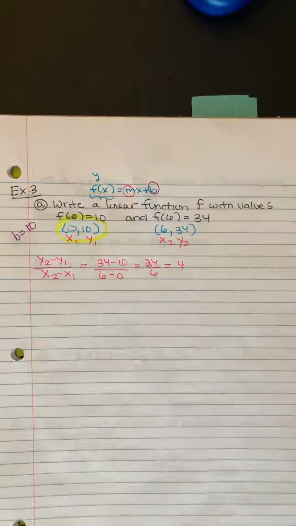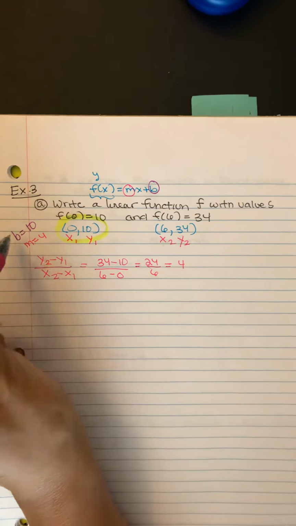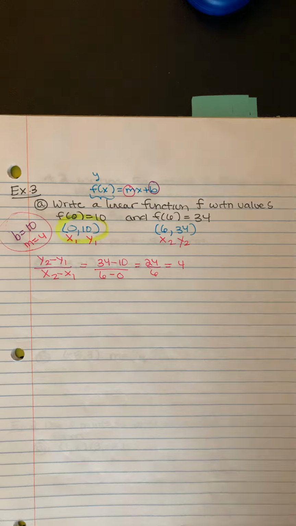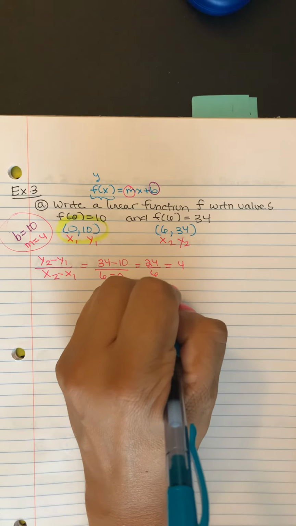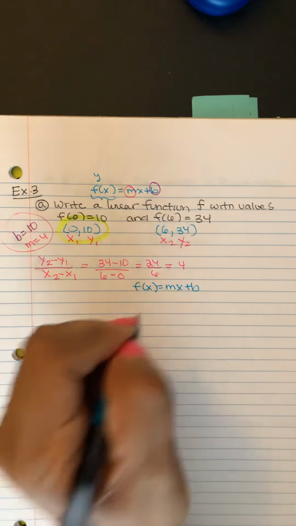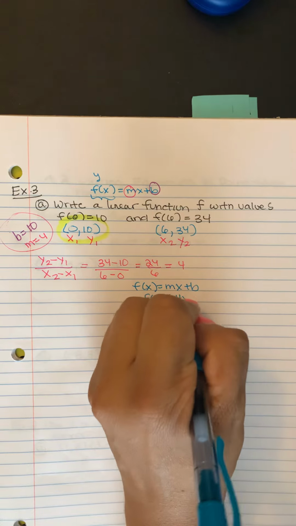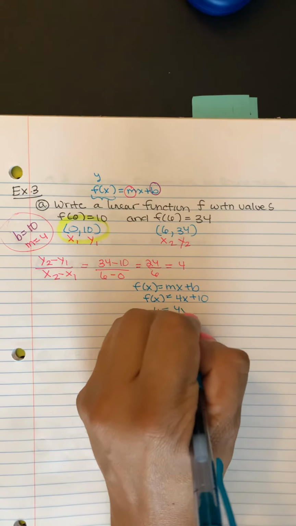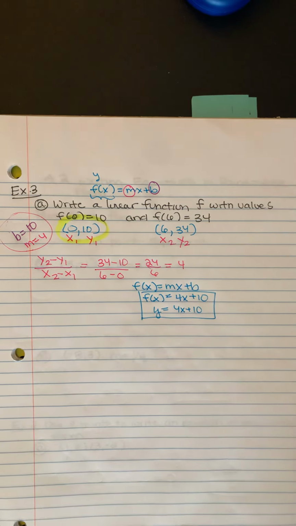Okay, so what does that mean? It means that my m is 4. So now that I have my m and my b, I can just rewrite it. Slope is 4, b is 10. If you write it as y equals 4x plus 10, I will accept it. So any one of those I will accept.